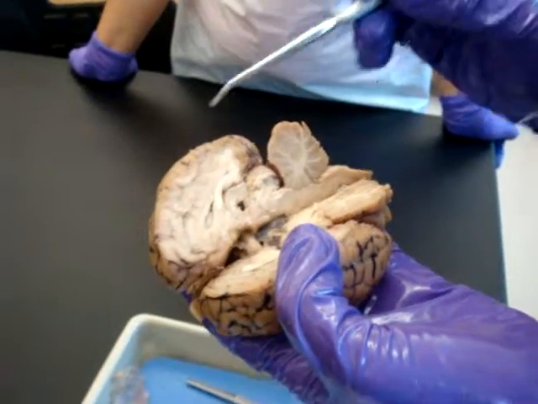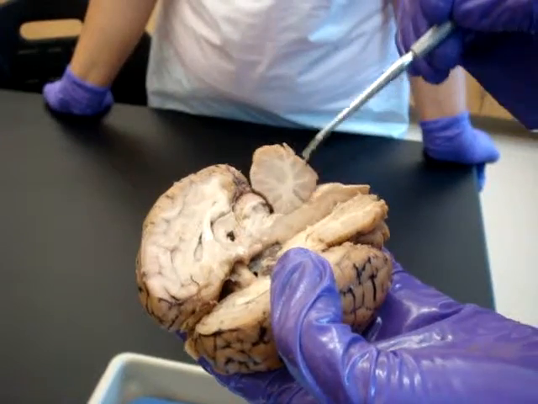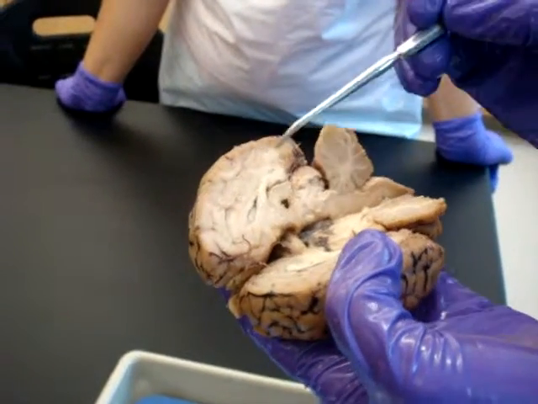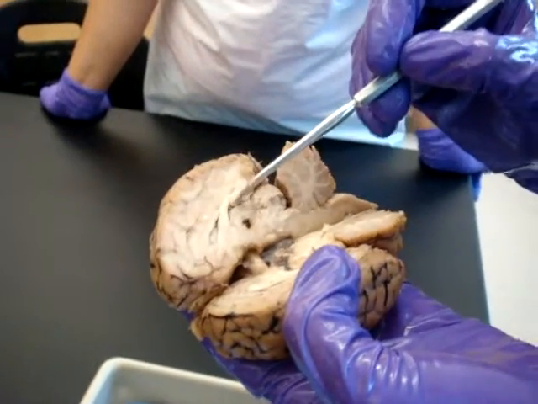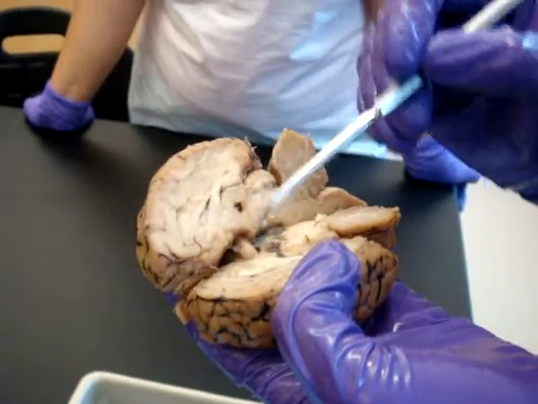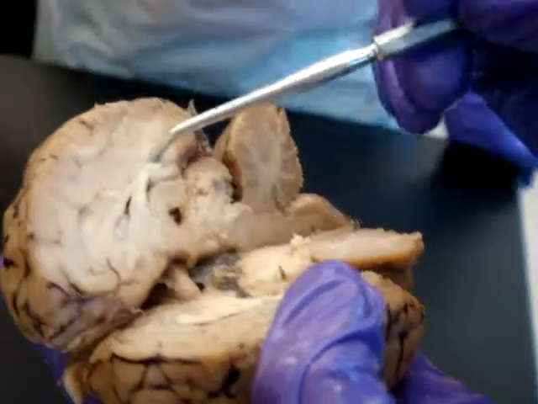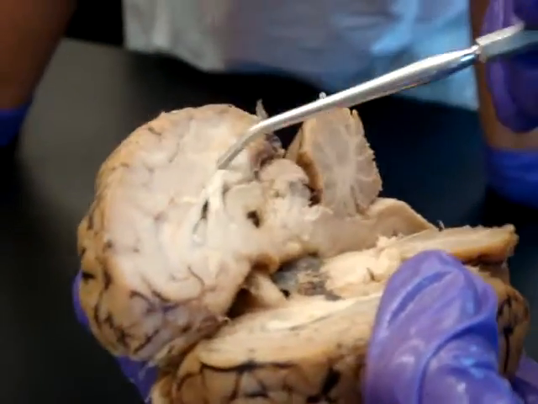Ready? So this big area right here is all cerebrum, and this guy all right here is cerebellum. Those are the two big parts. This right here is the corpus callosum. Then there's a wall that separates the two corpus callosums that you can break through, that I'm breaking through right now, and that's called septum pellucidum.